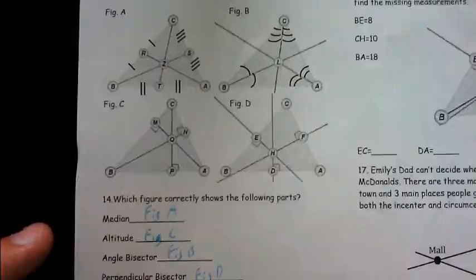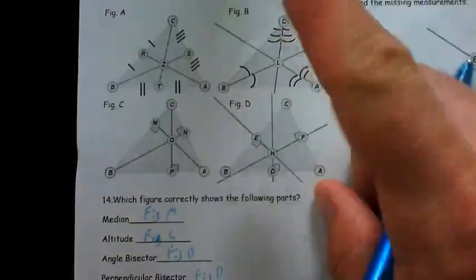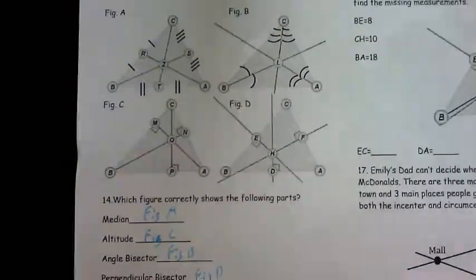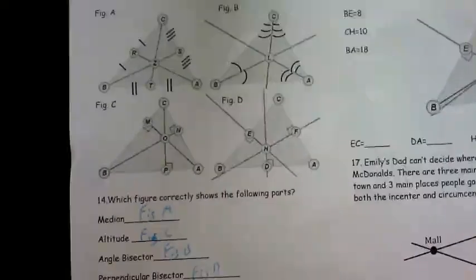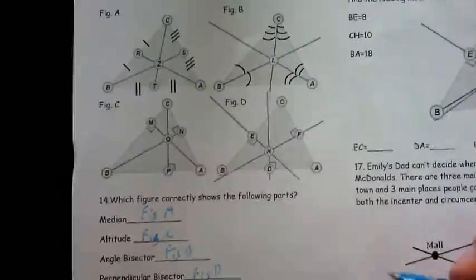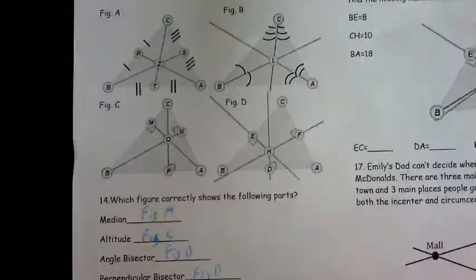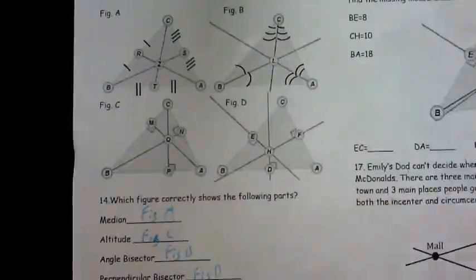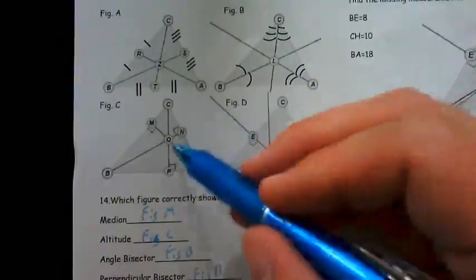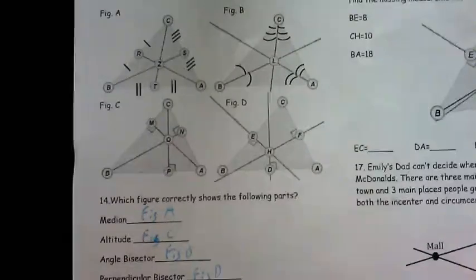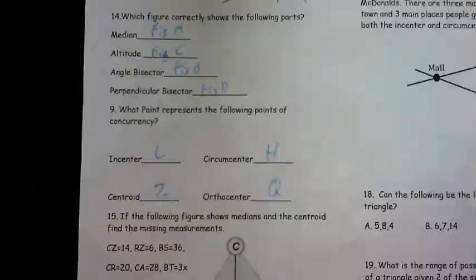What point represents the following points of concurrency? So again, that's looking back at the ones up here. So the incenter is where all the angle bisectors meet, so that'd be L. The circumcenter is where all the perpendicular bisectors meet, so that'd be H. The centroid is where all the medians meet, so that'd be Z. And the orthocenter is where all the altitudes meet, which is Q. So those are the correct values for each of those.